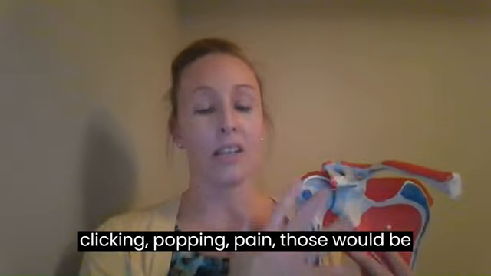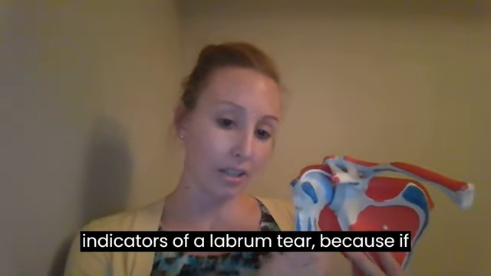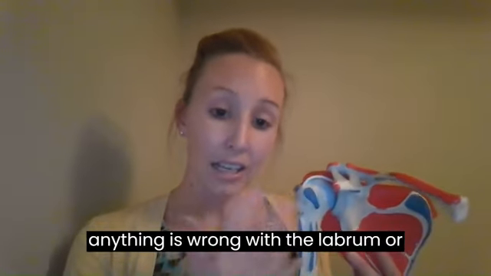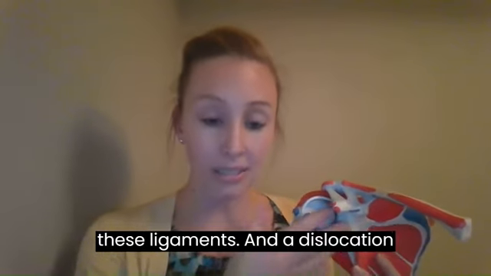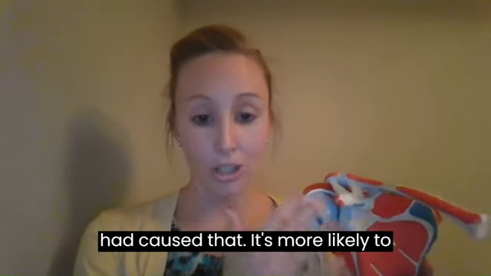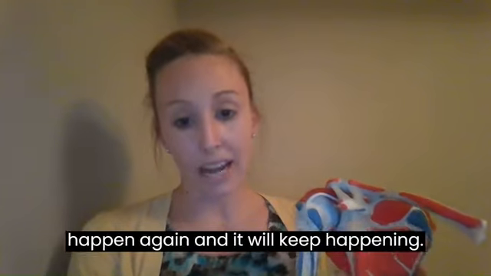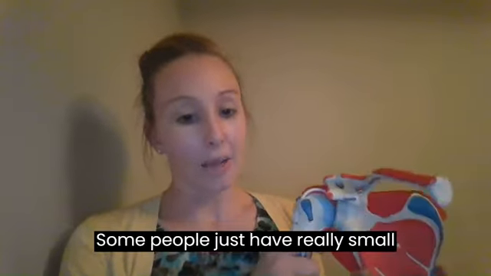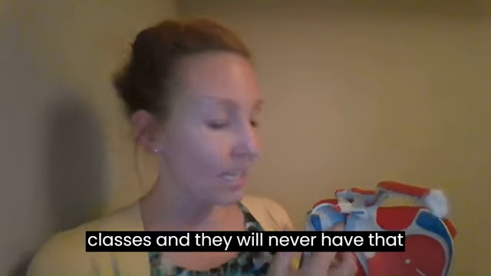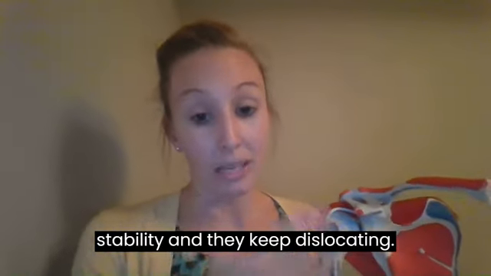Clicking, popping, and pain, especially at night, would be indicators of a labrum tear, because if anything is wrong with the labrum or these ligaments, and a dislocation caused that, it's more likely to happen again, and it will keep happening. Some people just have really small fossas and they will never have that stability and they keep dislocating.